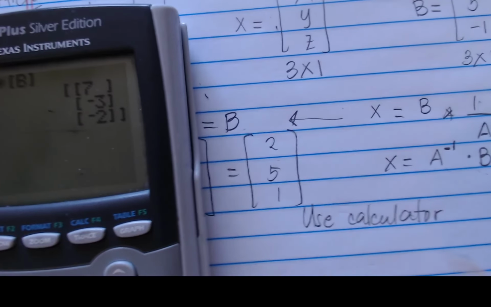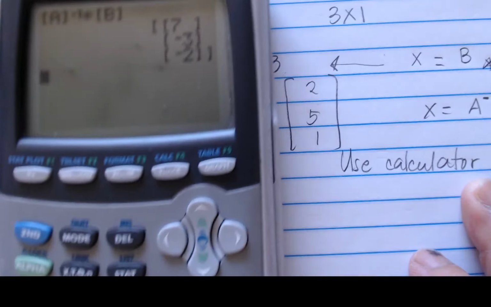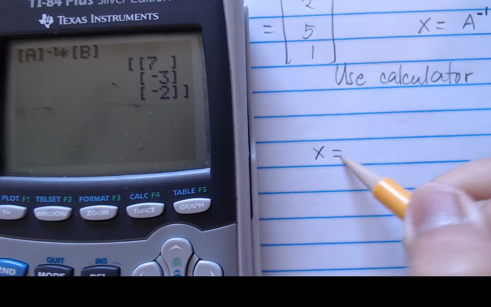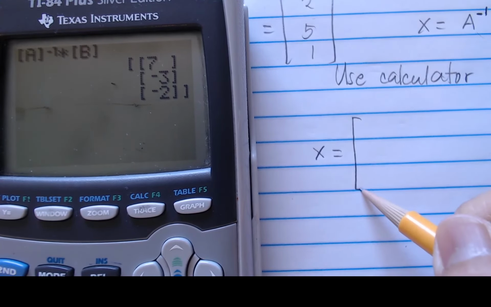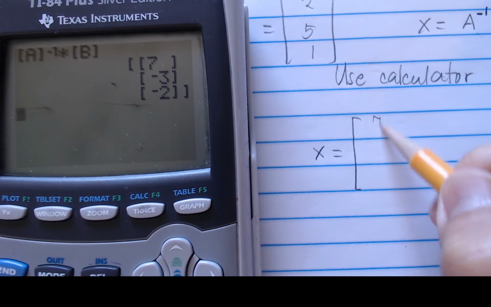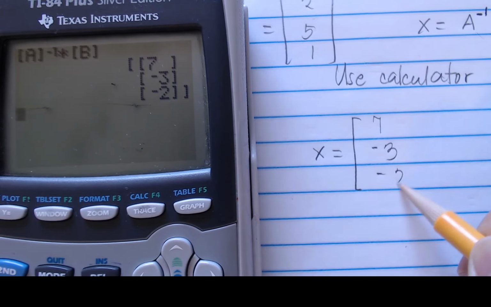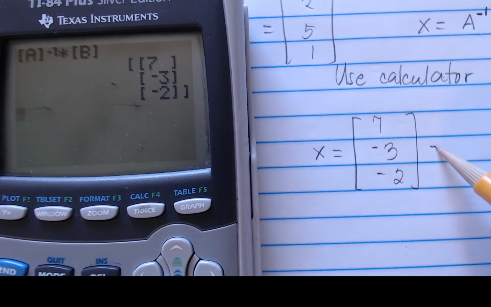And then now you have these. So now our answer, we have x equals, let's write down our answer now. X equals 7, negative 3, negative 2. And you know that this is x, y, z.